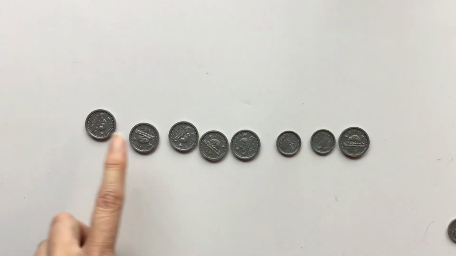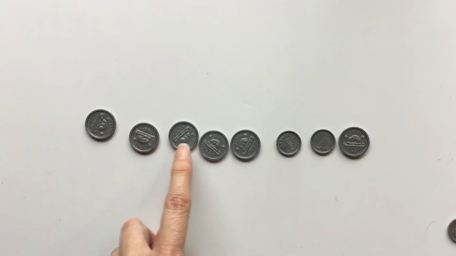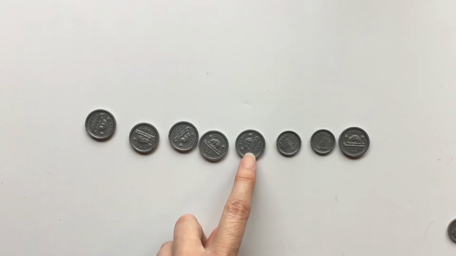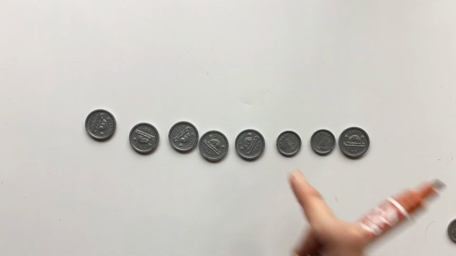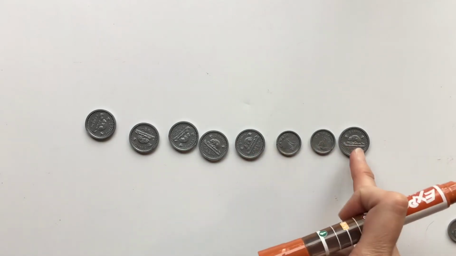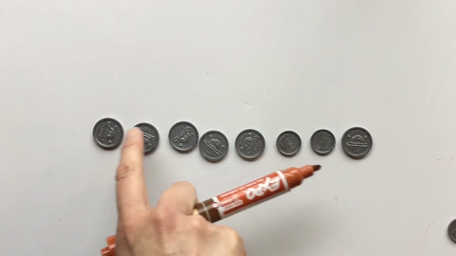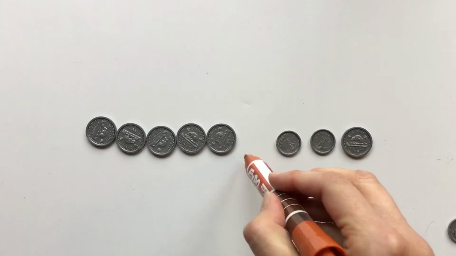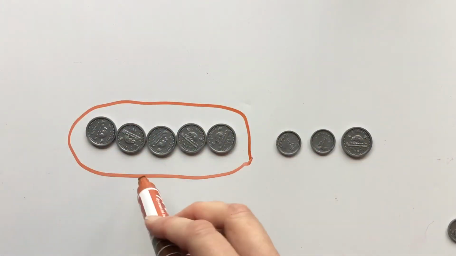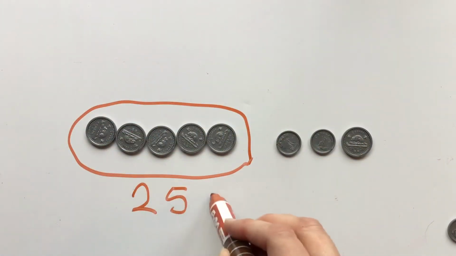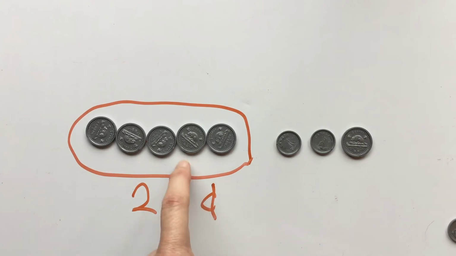Let's count. 5, 10, 15, 20, 25. Oh, wait a minute. I've got 25, 35, 45, 50. I can definitely lower the number of coins for this set. I can find the least number. 5, 10, 15, 20, 25. I'm going to circle that and write 25 cents underneath. That's the least number of coins I can get for this.